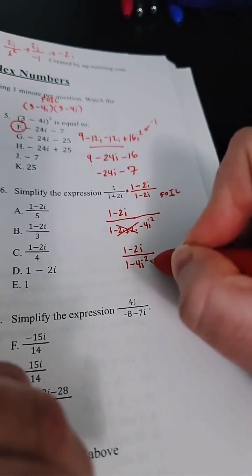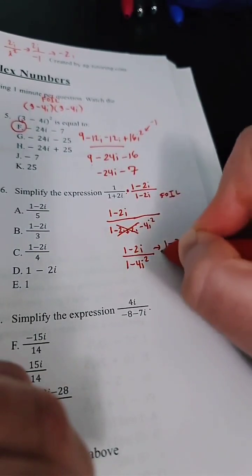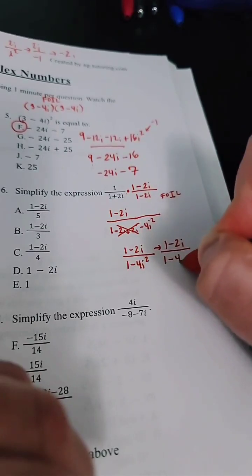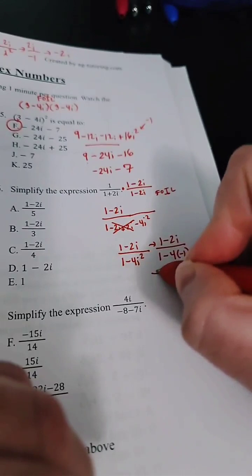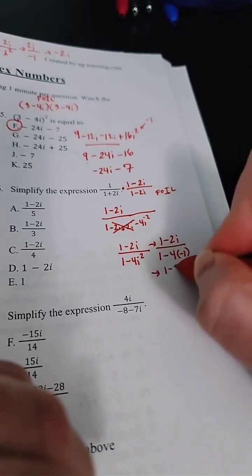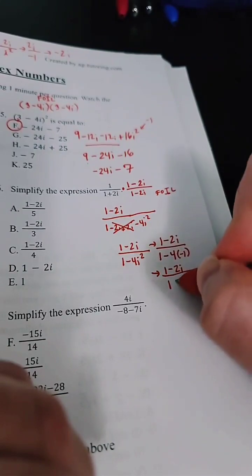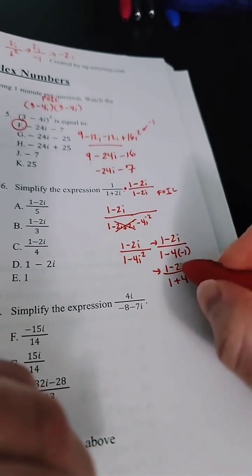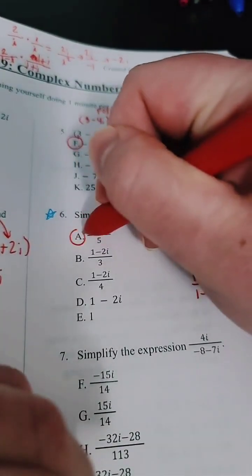Now remember, i squared is the same thing as negative 1. So we can say that this is 1 minus 2i over 1 minus 4 times, instead of i squared, let's replace that with a negative 1. So now this is going to be 1 minus 2i over 1, and then negative 4 times negative 1 is positive 4. So then this would just be 5 on the bottom, so it's 1 minus 2i over 5, so it would be A.